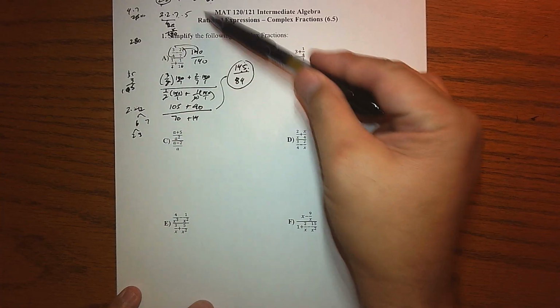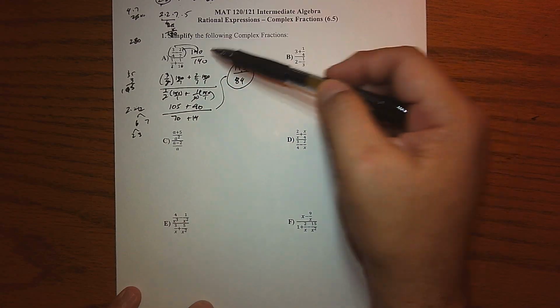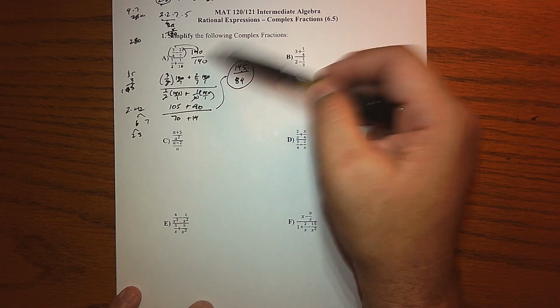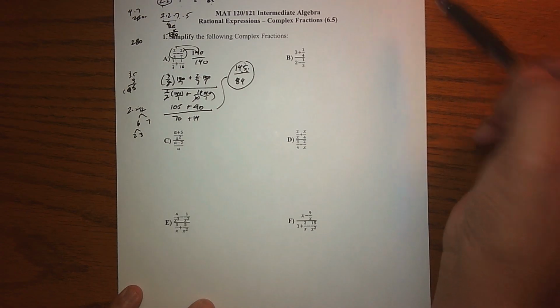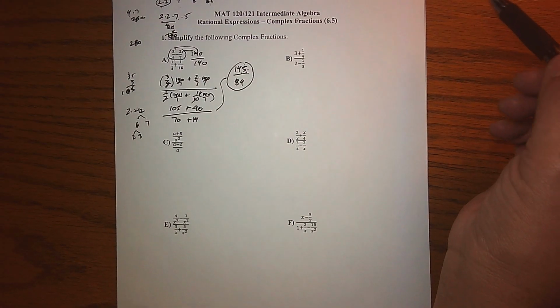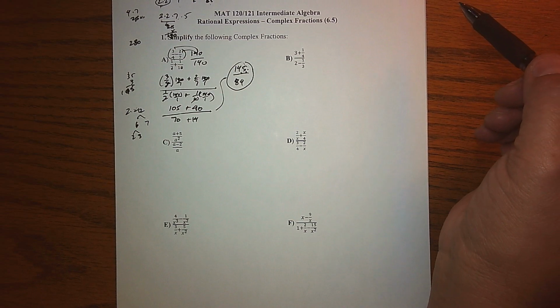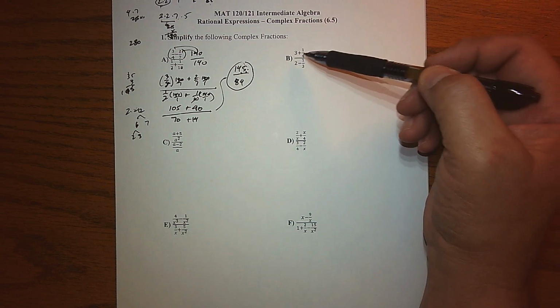So you got a chance to kind of relive our LCD talk, this idea of multiplying both top and bottom by 1, clearing the fractions, and being done with it. So there you go. So that's that in place. So the next one, a little simpler.